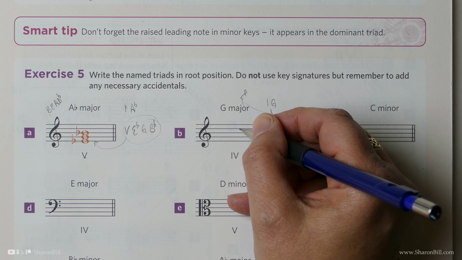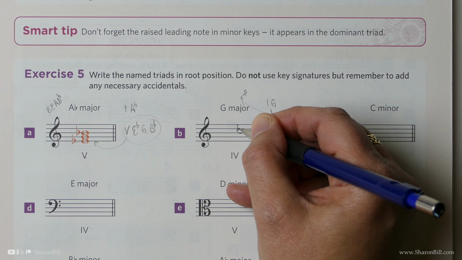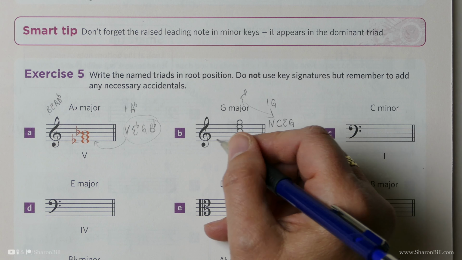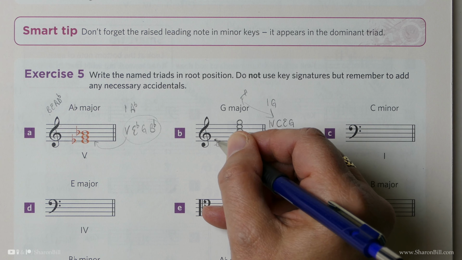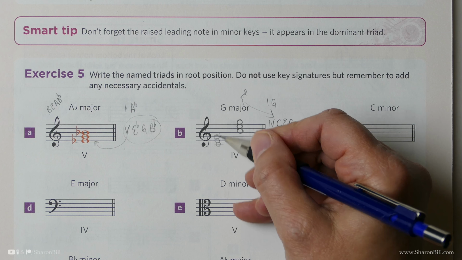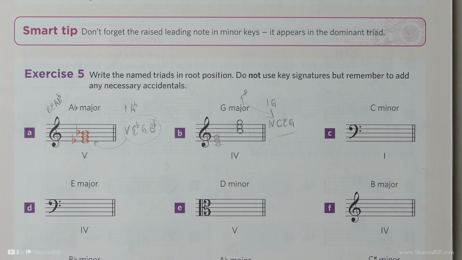I'm going to choose to write it here, just so that I don't need to worry about ledger lines. There's C, E, G. You could write it down here, C, E, G, if you wanted to, so long as it starts on C and builds the triad up from there.